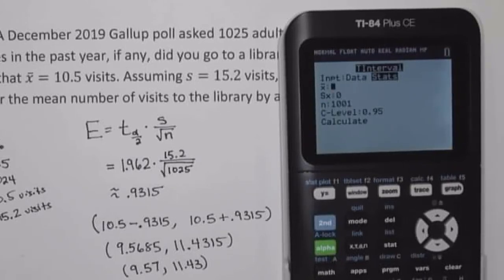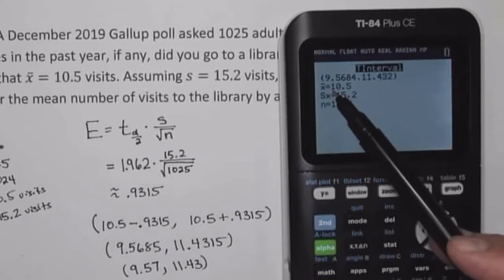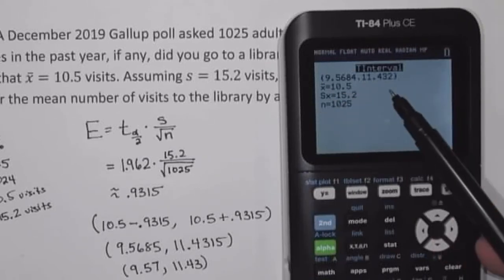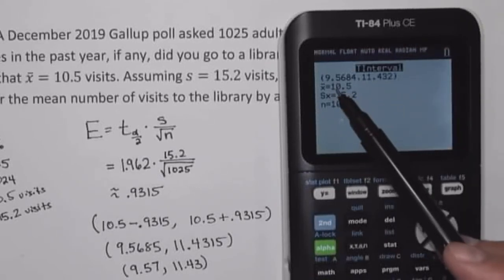X bar, we were told in the setup of the problem, is 10.5 visits to the library. The standard deviation was 15.2 visits to the library. The sample size was 1,025. And we were supposed to construct a 95% confidence level. So I've entered all of that. If I choose calculate, then the calculator gives me the confidence interval.